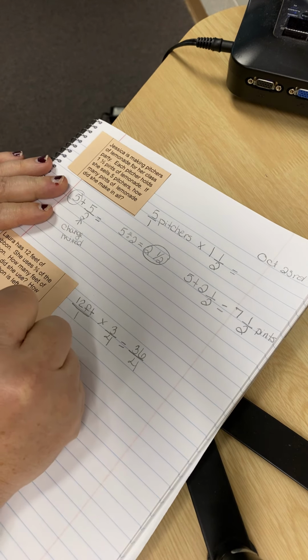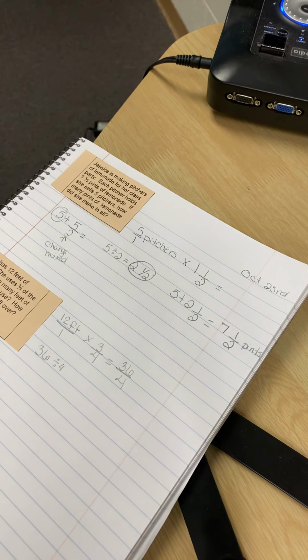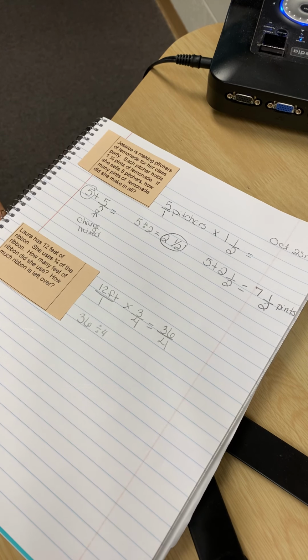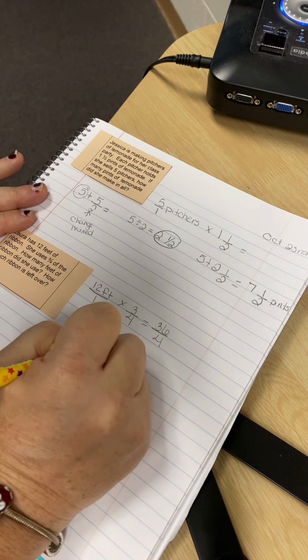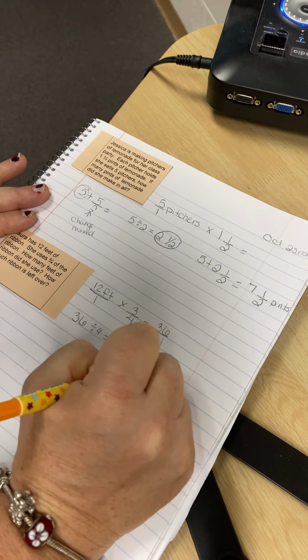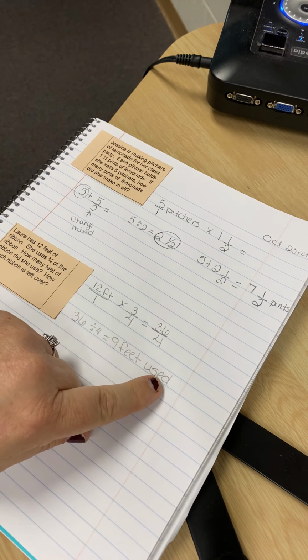So I'm going to write that down. 36 divided by 4. And if I count by 4s, I go 4, 8, 12, 16, 20, 24, 28, 32, 36. So I will count 9 4s. So this equals 9. So 9 feet used. Because remember, that first question said, how much did she use? So this is 9 feet used.